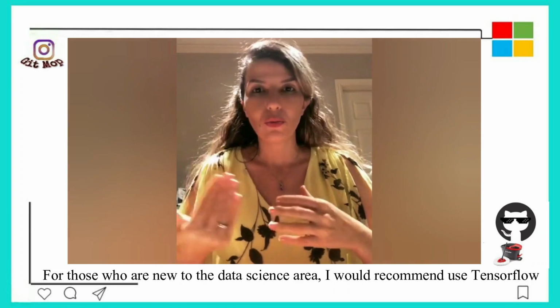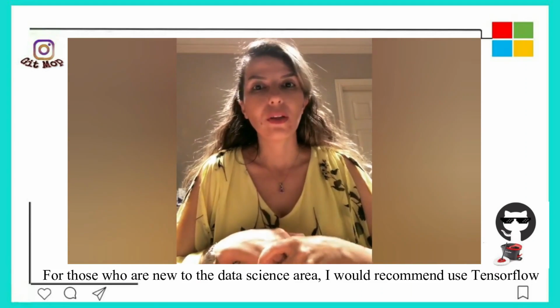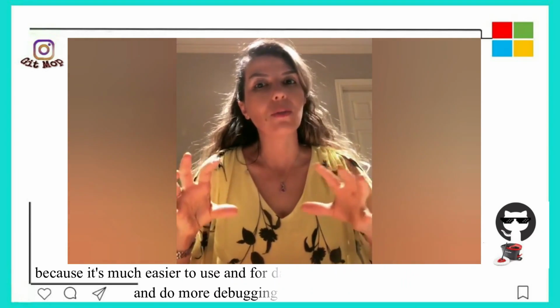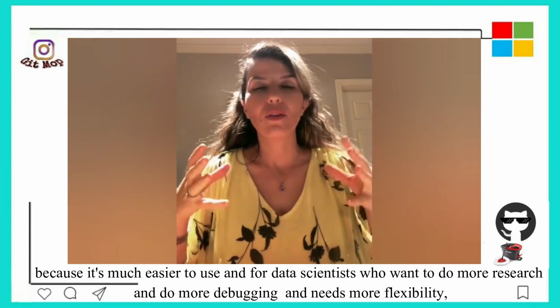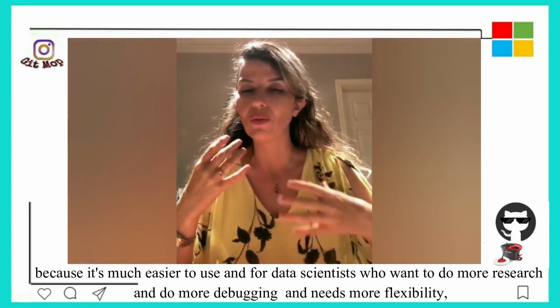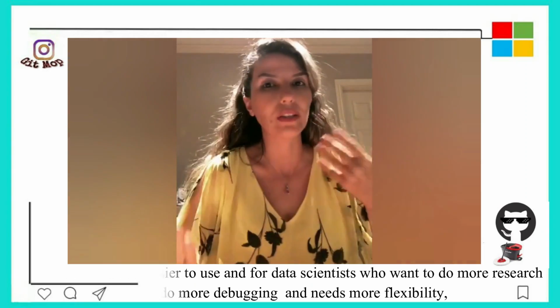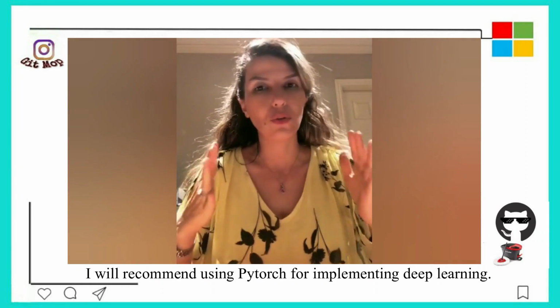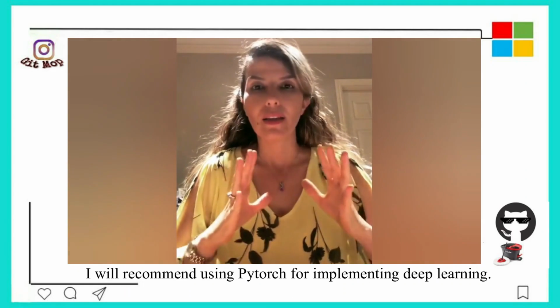For those who are new to the data science area, I would recommend TensorFlow because it's much easier to use. And for data scientists who want to do more research and more debugging and need more flexibility, I would recommend PyTorch for implementing deep learning.